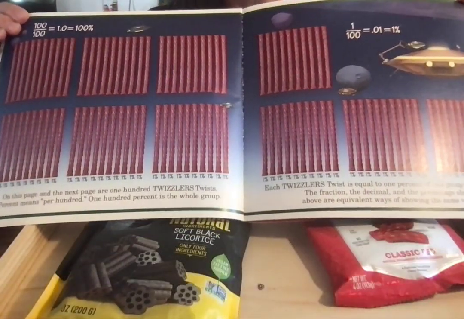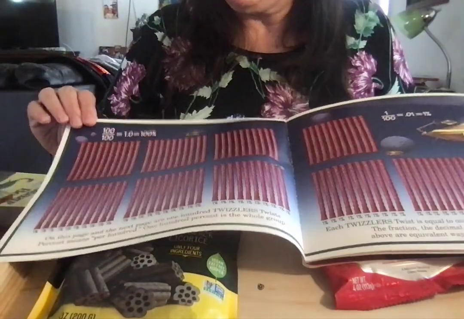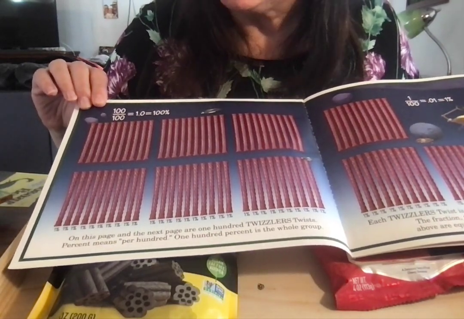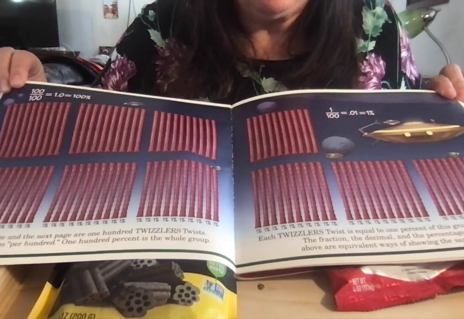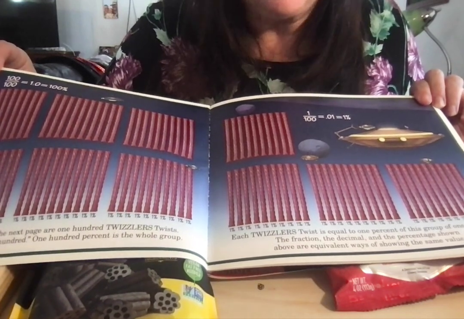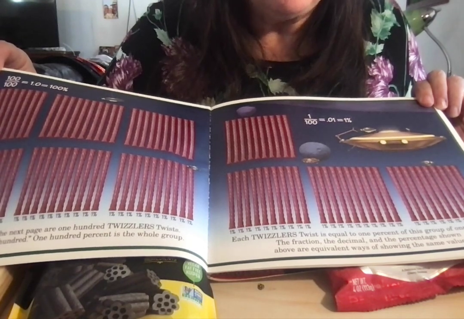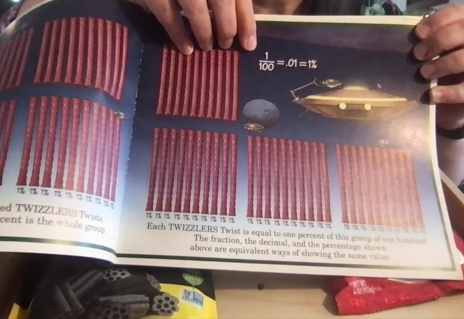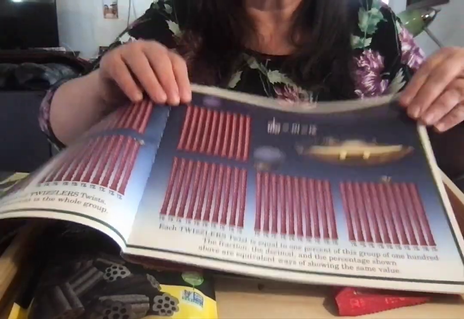Here are 100 Twizzlers. This is the whole group, 100. On this page and the next page are 100 Twizzlers twists. Percentage means per 100. 100% is the whole group. Each Twizzler twist is equal to 1% of the group of 100. The fraction, the decimal, and the percentage shown above are equal ways of showing the same value. So 1/100th equals 0.01 or 1%.